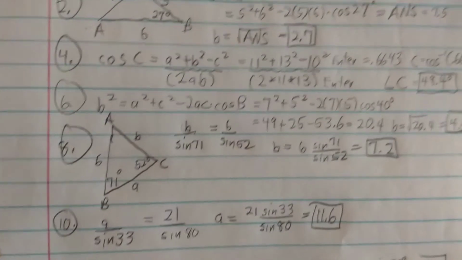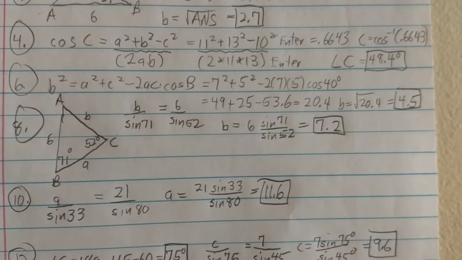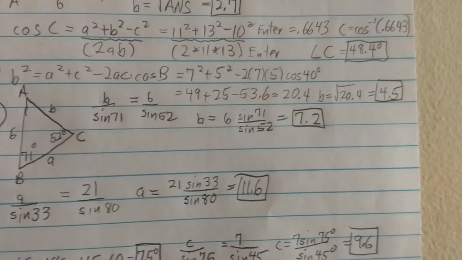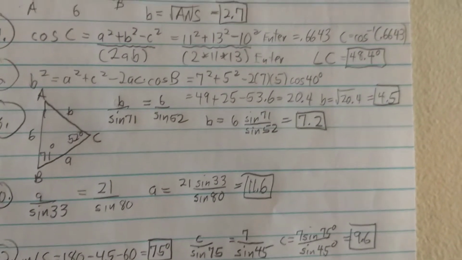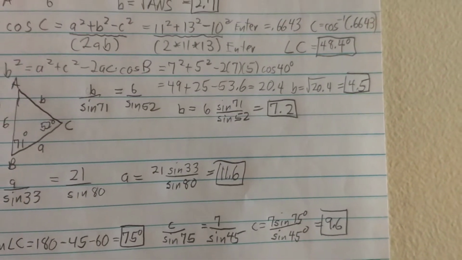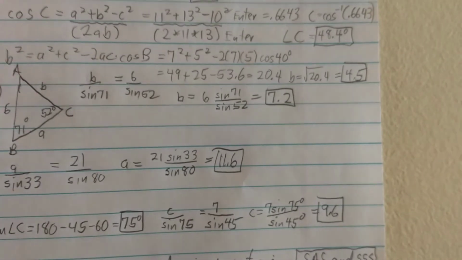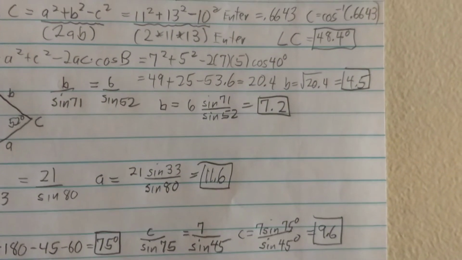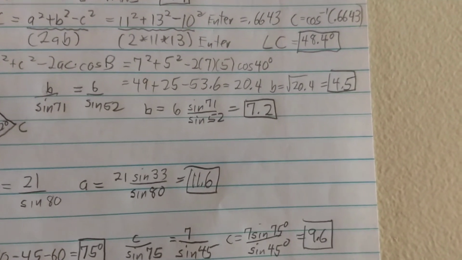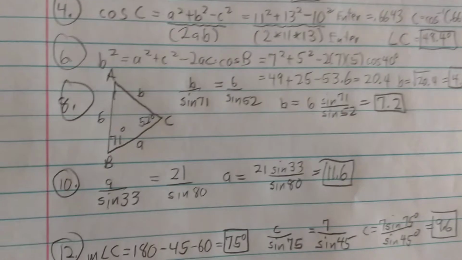Now for cosine C for a different triangle, it is A squared plus B squared minus C squared over 2AB, where we know that A is 11, B is 13, and C is 10. So 11 squared plus 13 squared minus 10 squared, enter, over, divide, which will come up ANS divide, parentheses, 2 times 11 times 13, close parentheses, enter, which would be 0.6643. Angle C would be second cosine 0.6643, or second negative, either one. That would come out to 48.4.